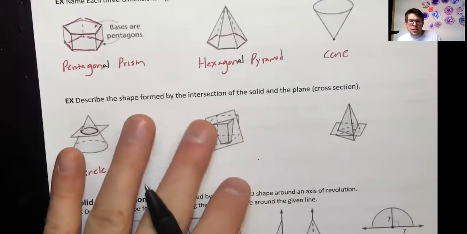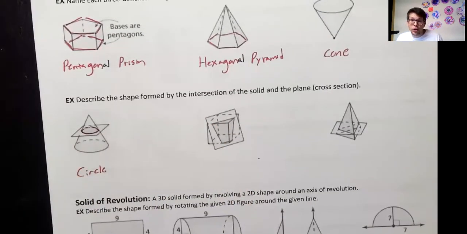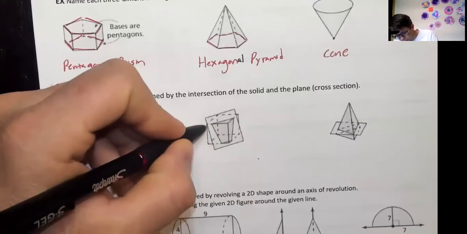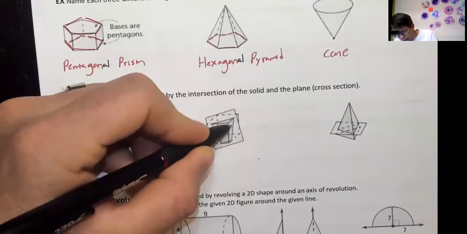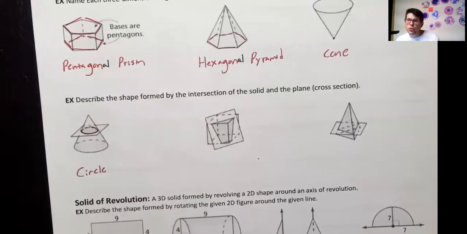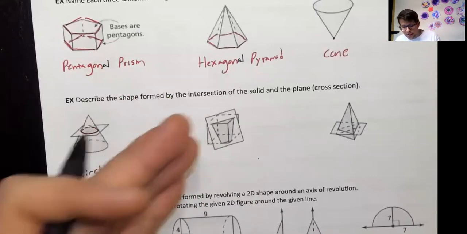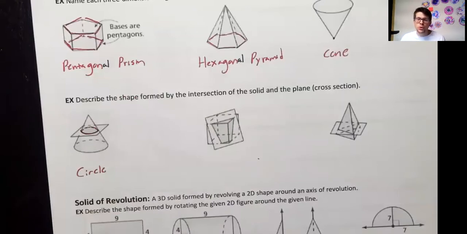Second shape that we have right here looks like a cube. It looks like a 3D cube. The front and the right and the top and the bottom and the back and the left, they're all going to be the same square shape. And that means that a lot of times people are really excited to talk about cross sections with cubes because they want to use the word square.